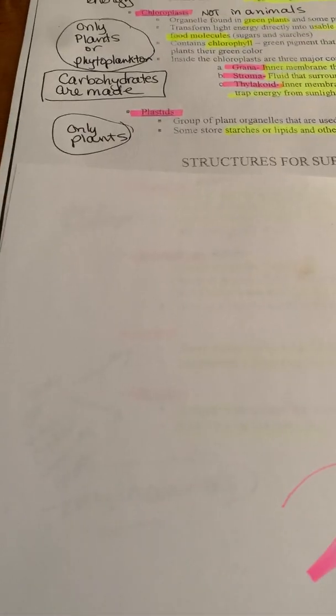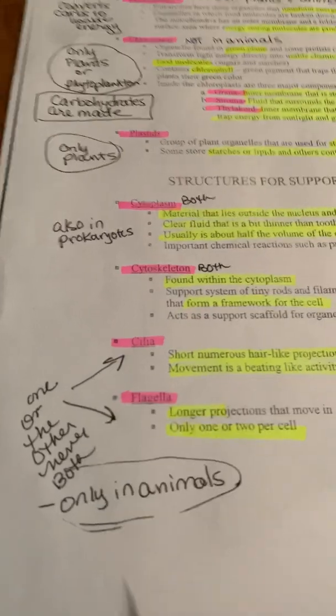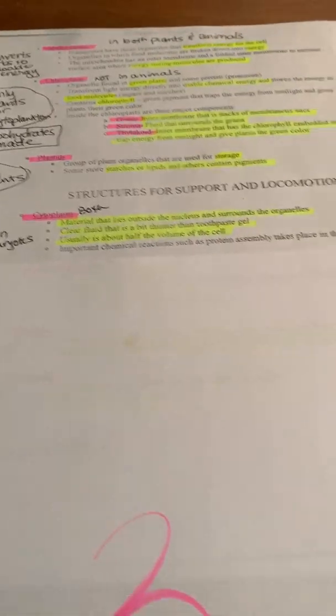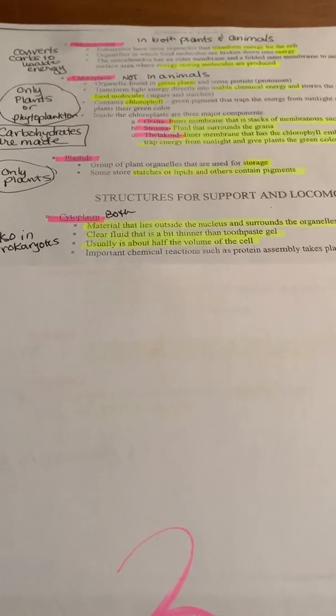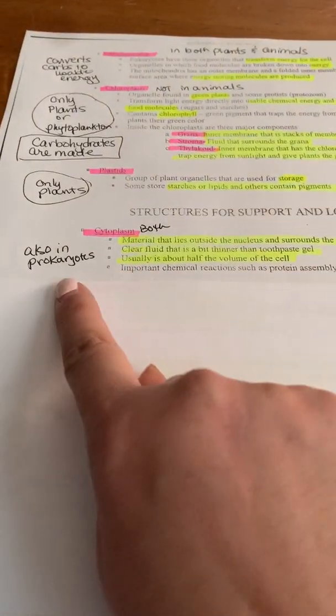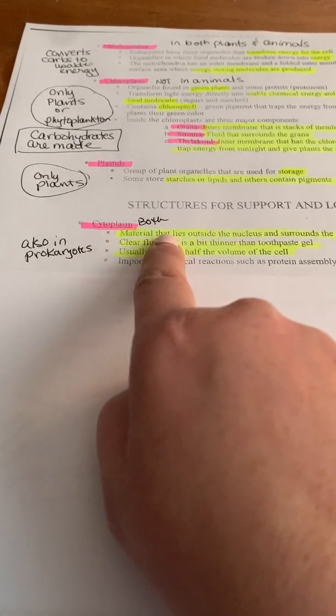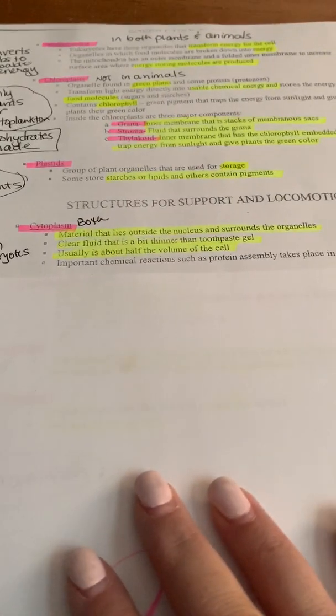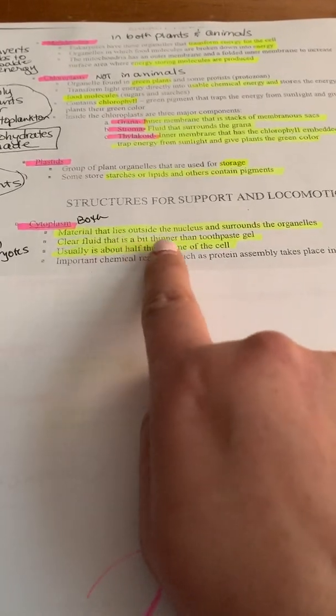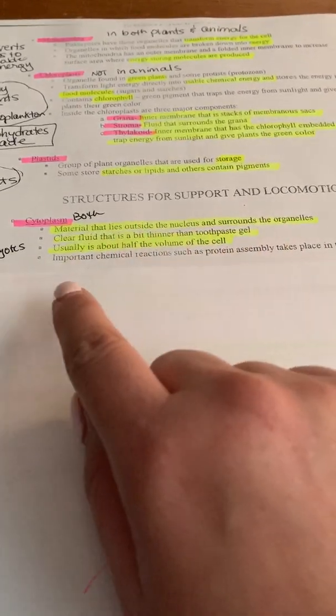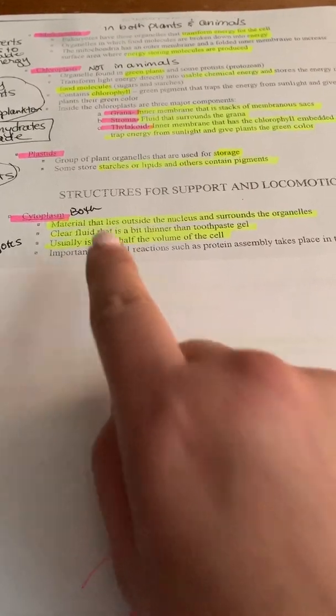All right, and the last few, I'm just going to talk about cytoskeleton. We got 4 more. Almost done, I promise. All right, so cytoplasm. This is important because cytoplasm is also in prokaryotes. It's in both plants and animals. It is kind of a jelly-like fluid that surrounds all the organelles. So it's the material that lies outside the nucleus and surrounds the organelles. It's a clear fluid that's a bit thinner than toothpaste gel.